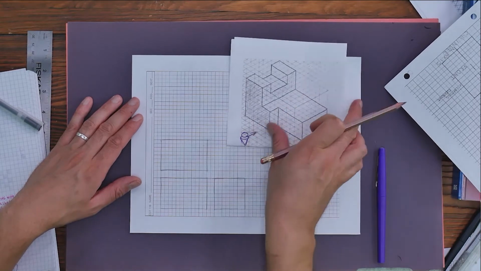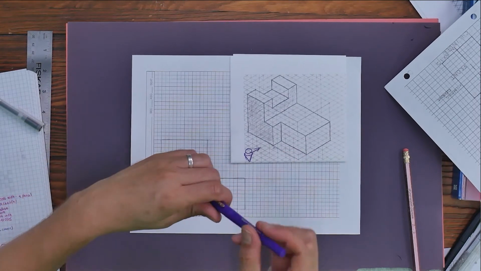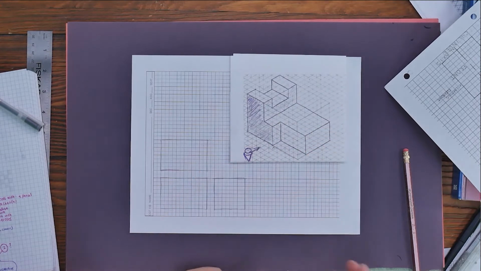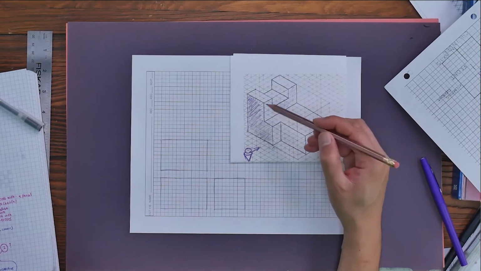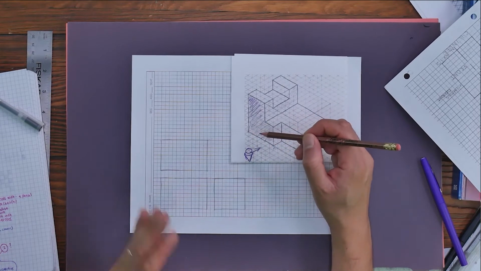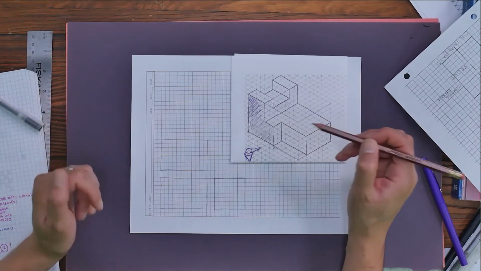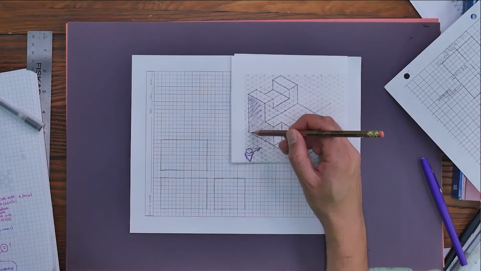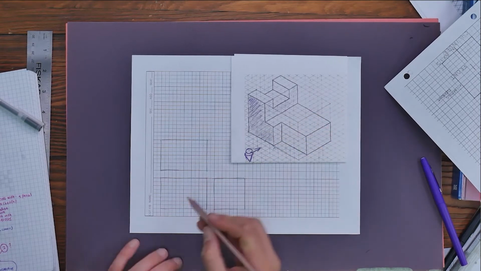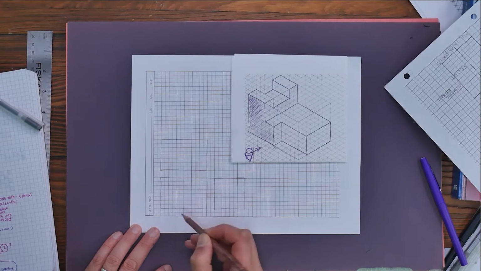Okay, now I'm going to start from the easy stuff, the stuff that is on the frontal plane. I'm going to start from this L shape that I see here. I'm going to cut away that L shape by counting from the left side of the object to the right side of the object, how many units? 1, 2, 3, 4, 5, 6.